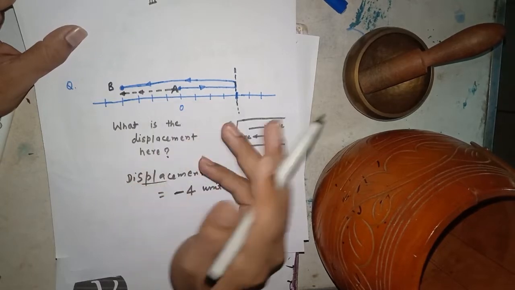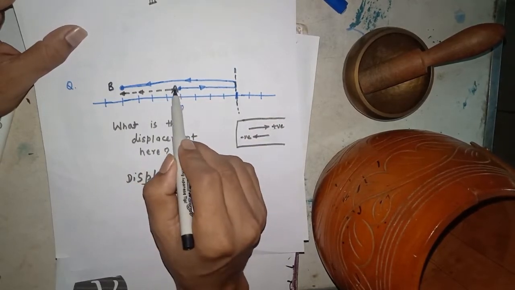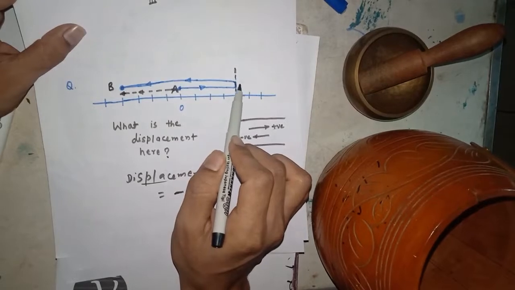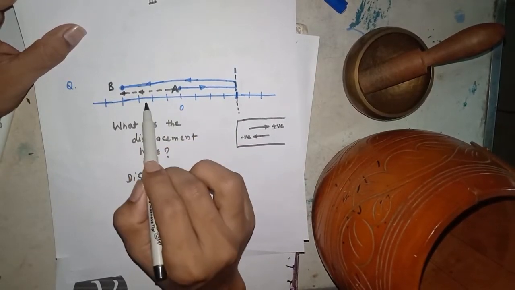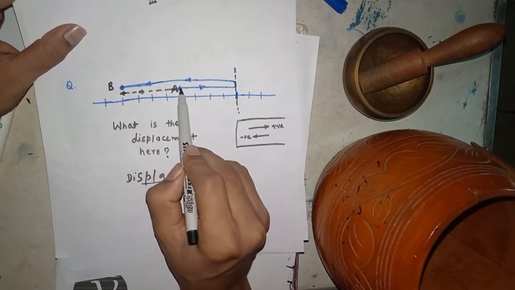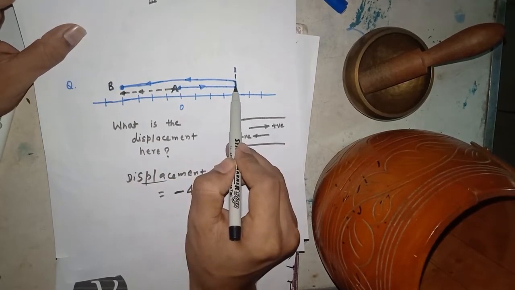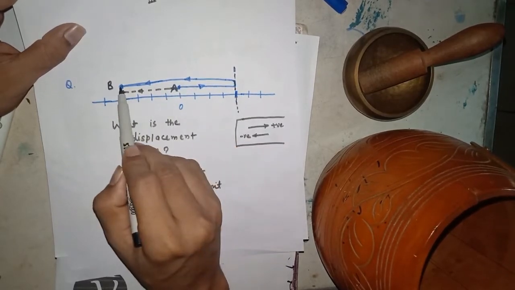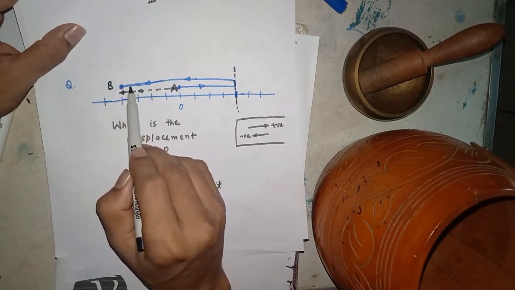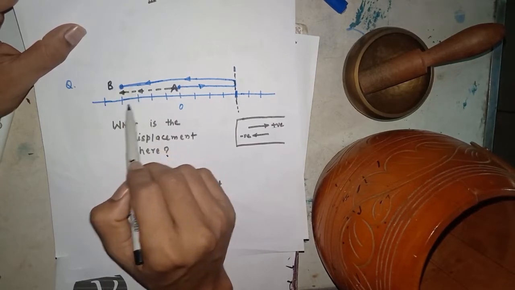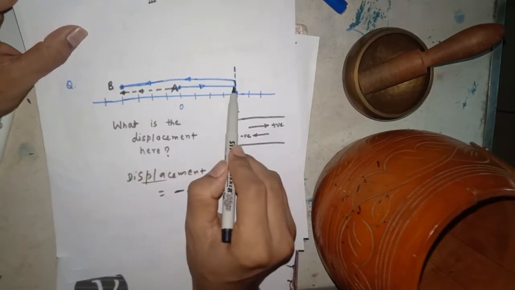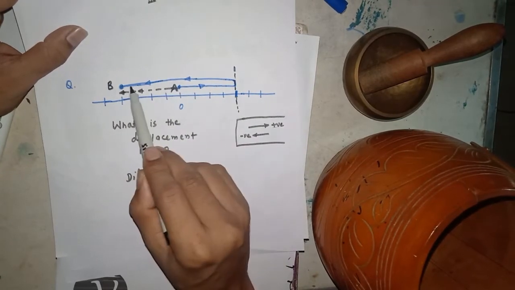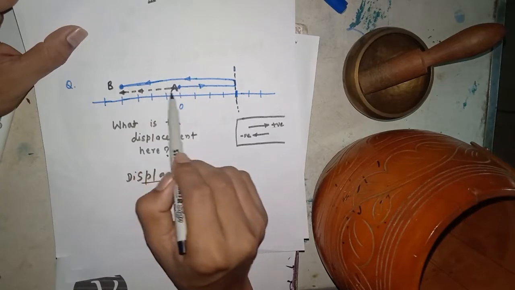So you have to count all the path length from the initial to final point. So here you have to add this and this total. This gives you the idea of the distance. So here this is 4 units and here this is 8 units, so it becomes 12 units.